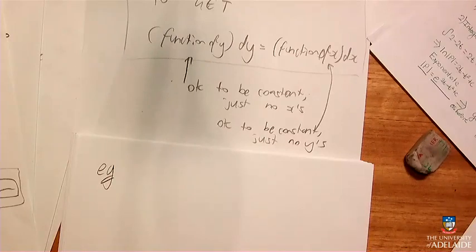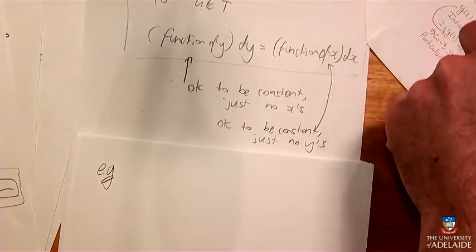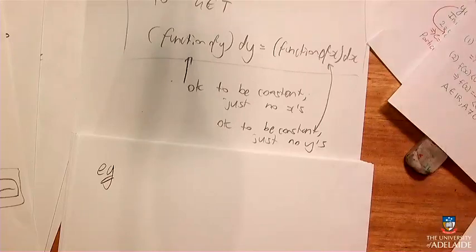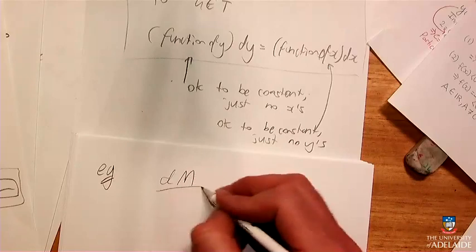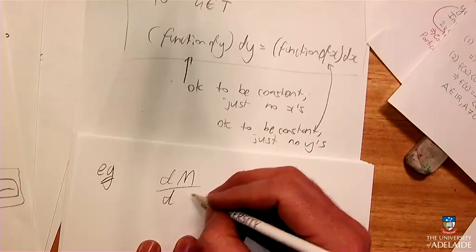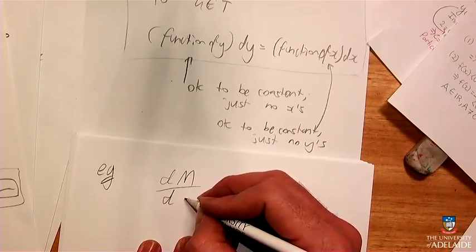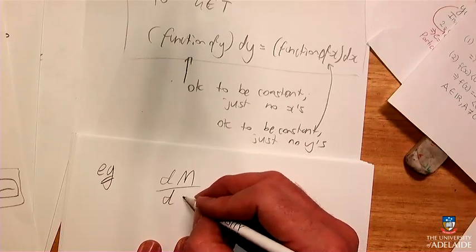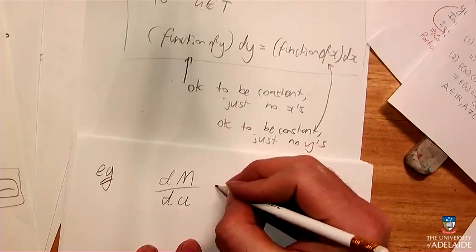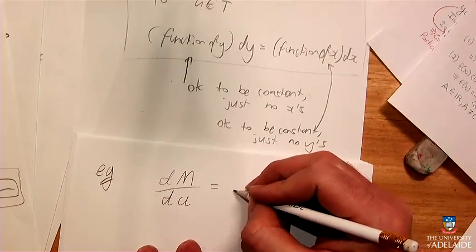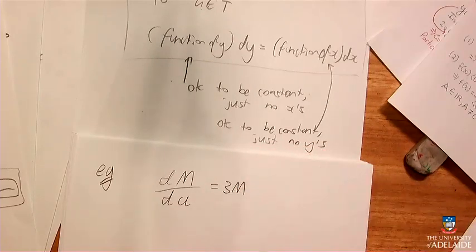So a classic example is, I'm going to just be really creative with my letters here, dm on du, just to be fun. dm on du is 3m.